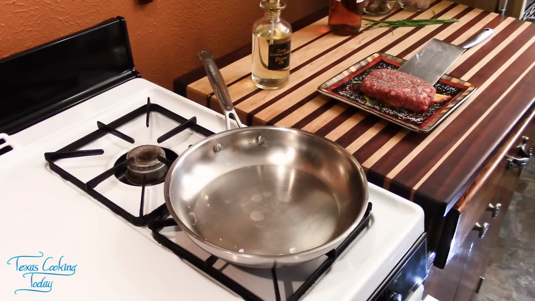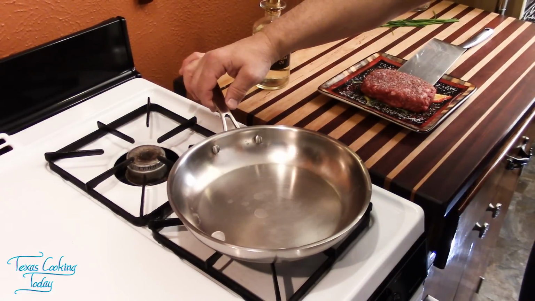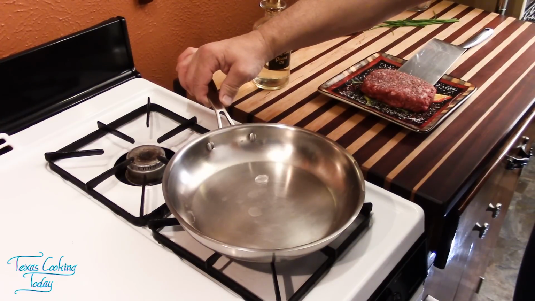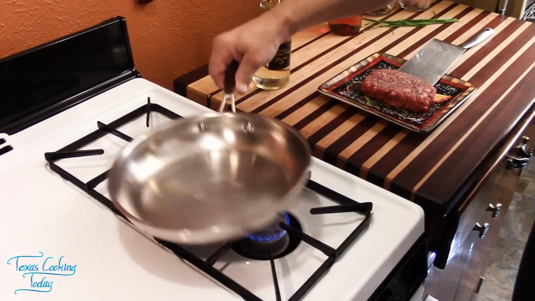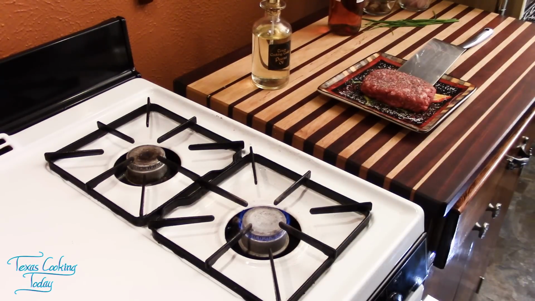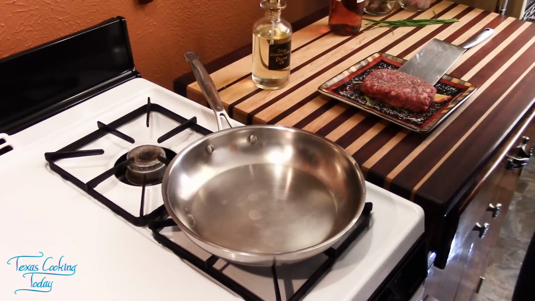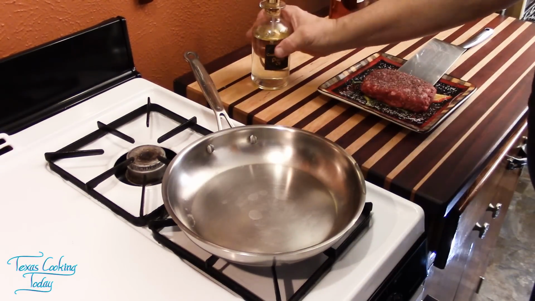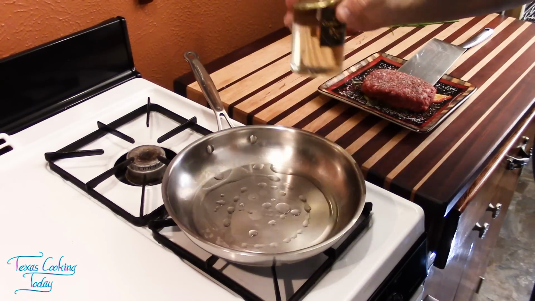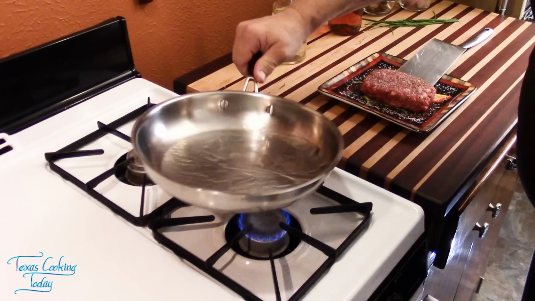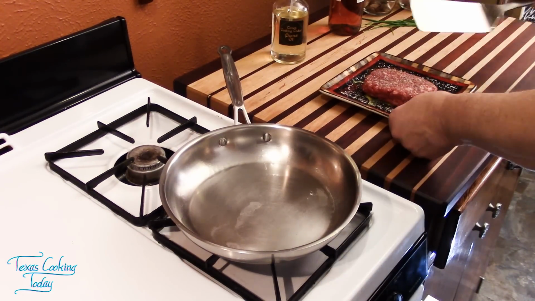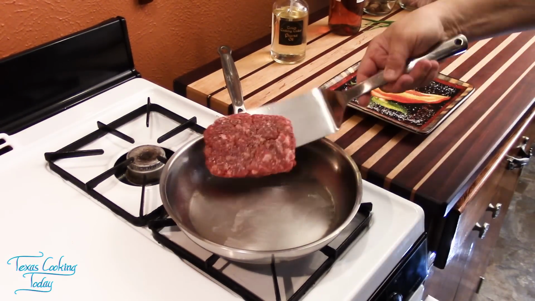There it goes. That's what we're looking for right there, ladies and gentlemen. Do you see how that happens? That's an extremely hot pan. That's what we need. Okay, get that water out of there. Back on the heat. Now, once the pan's at the right temperature, we put our oil in it. It doesn't take just a whole lot, just enough to cover the bottom of the pan. There we go. Wasn't that easy? The meat hits it.